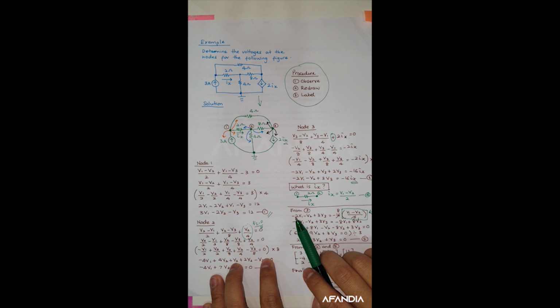This is the original from equation 3, and then I put this Ix into this term and simplify all together until finally I get 2V1 minus 3V2 plus V3 equal to 0. This is equation 5.